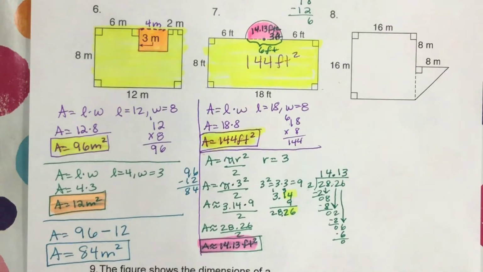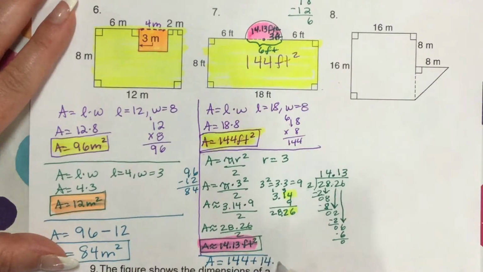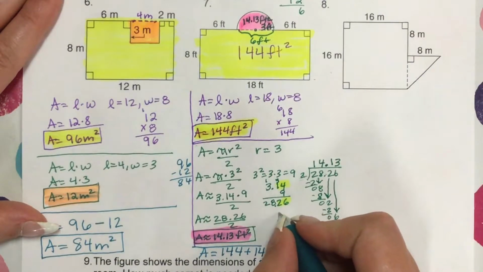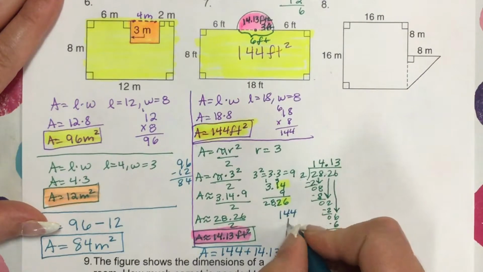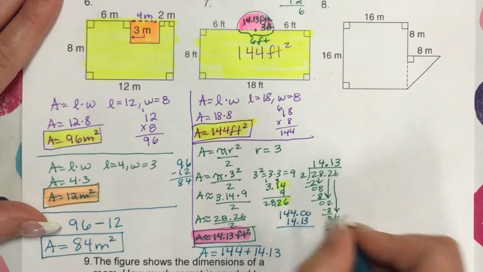So we're going to say that the area is equal to 144 plus 14.13. And I'm running out of room a little bit, but I'm going to go ahead and do that right here. 144, 14.13. I'm adding decimals. I got to line up the decimals and add zeros.